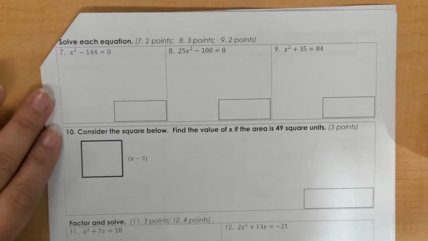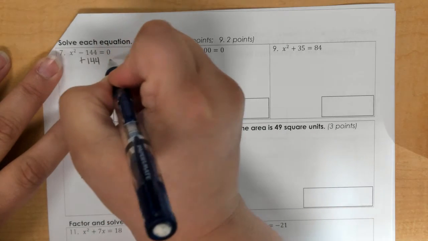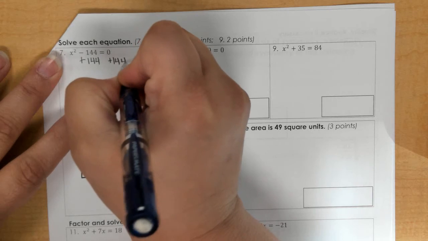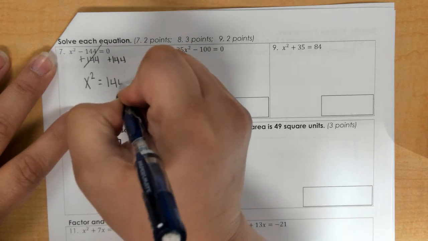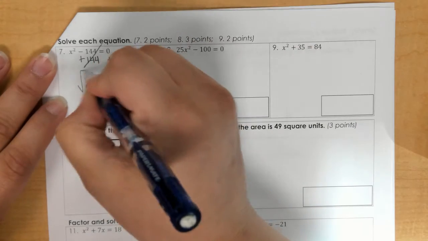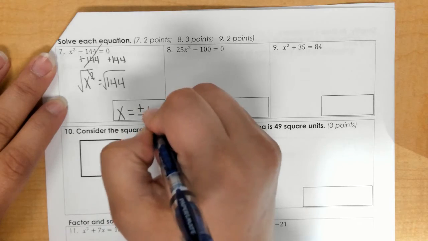Number 7, you are just solving. So I'm going to add 144. So x squared equals 144. I take the square root of both sides, and x equals plus or minus 12.